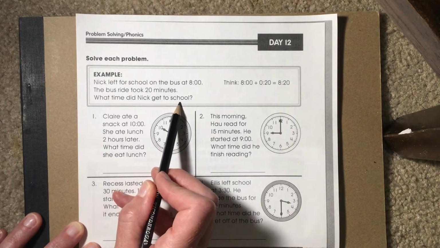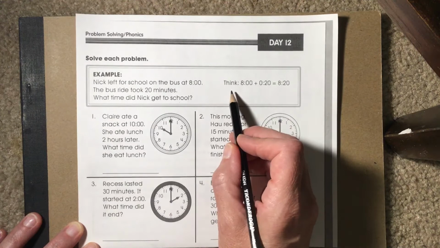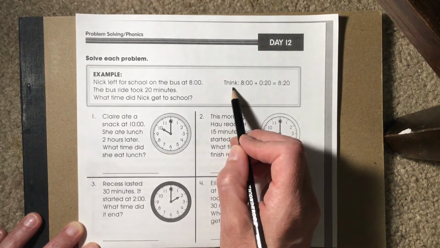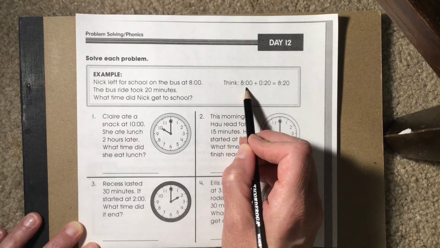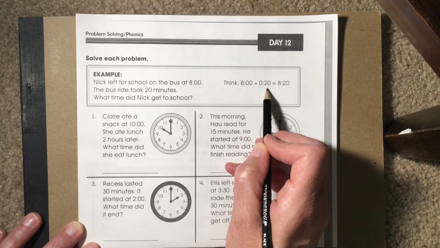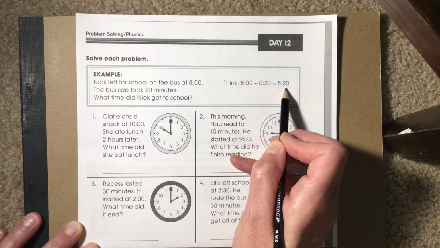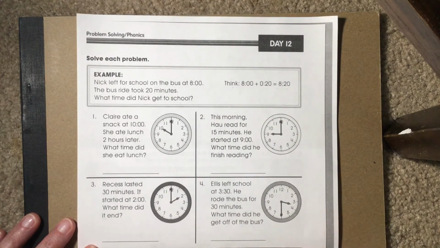In our example, they show us one way to solve the problem. This is elapsed time. They tell us to think 8 o'clock plus 20 minutes equals 8:20. So that is one way to solve the problem.